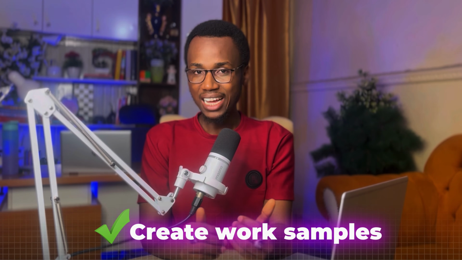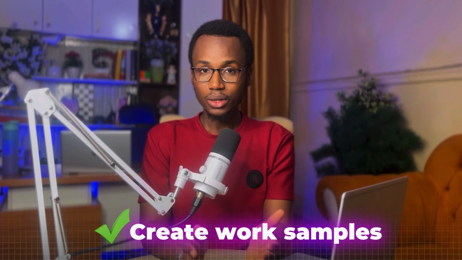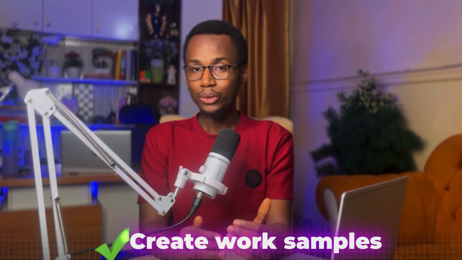Okay, the next item in our checklist is very important, and that is create work samples. Previously, we talked about learning the skills that you want to start offering to client. So at this stage, you are going to create samples that you can show to potential client. If you want to do data entry, then you have to create some data entry files that you can take a screenshot and add on your portfolio, and also send a view link to your potential client when you start reaching out to potential client.